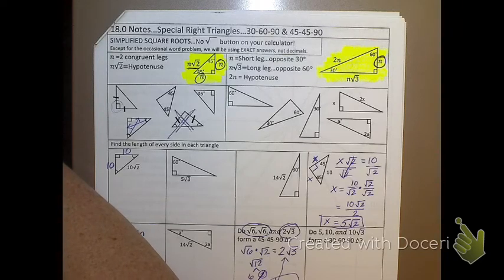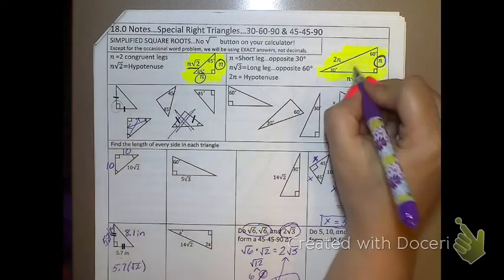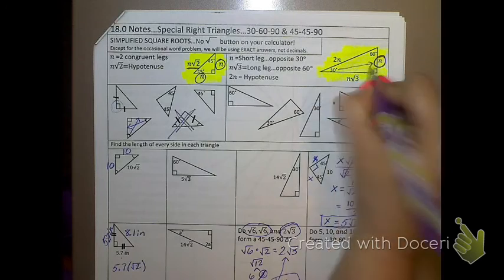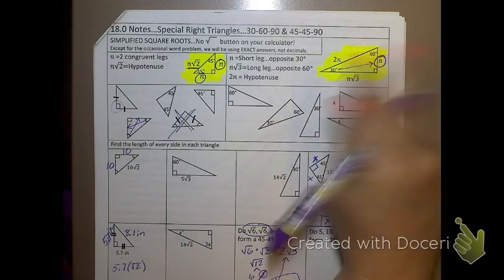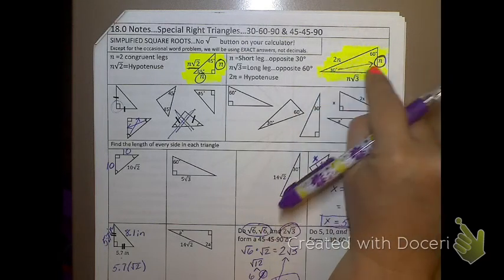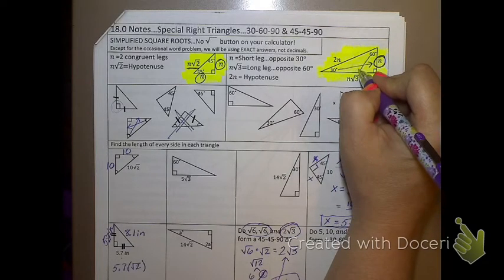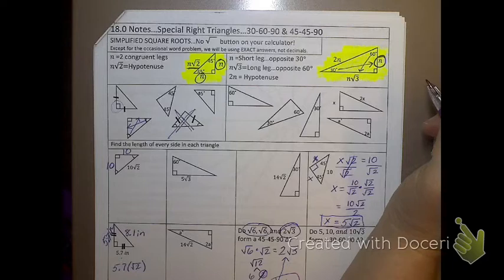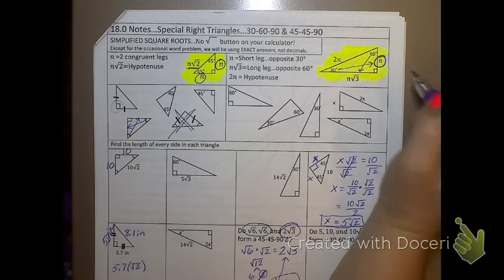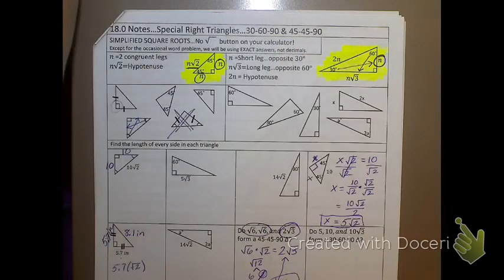Now, which leg is the short leg? The short leg is the leg that is opposite 30 degrees. 30 degrees is the smaller angle, therefore it has the smaller side opposite it. 60 degrees is the bigger angle, so it has a bigger side opposite. 90 degrees is the biggest one, so it always has the longest side opposite it. The hypotenuse is always the longest side.